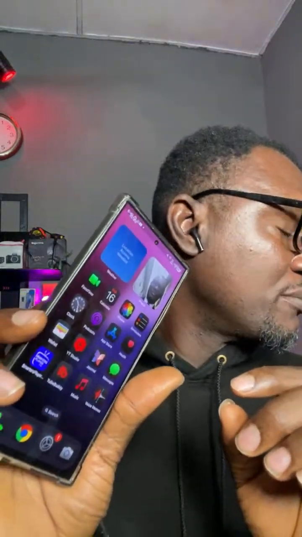I'm doing this with an iPhone 12, which is running iOS 18 beta 3 and now the public beta. So it's very, very interesting to know how Apple operates in terms of their beta program. They really, really get to the details. If you see the way they made some changes on these icons, you will love it.